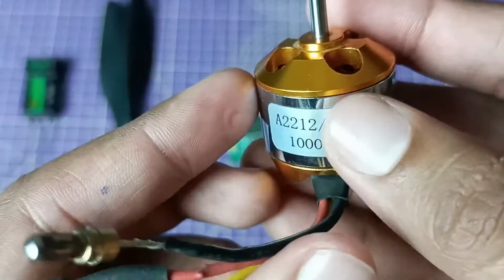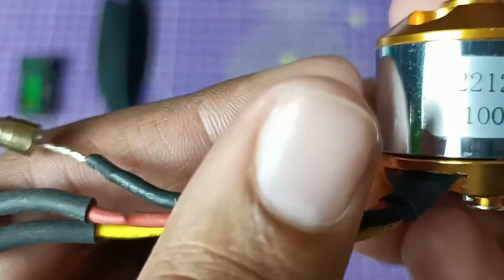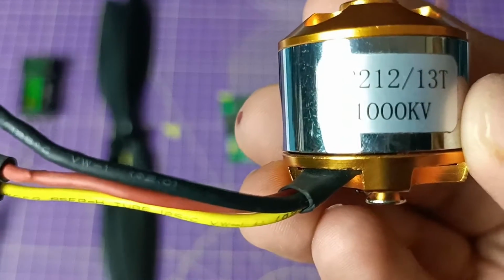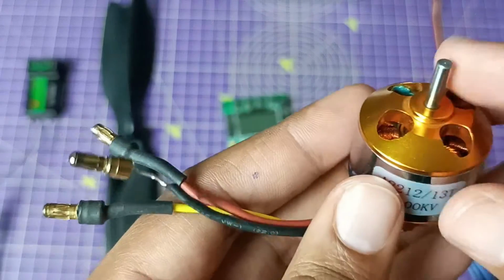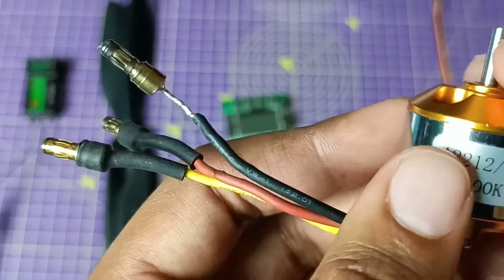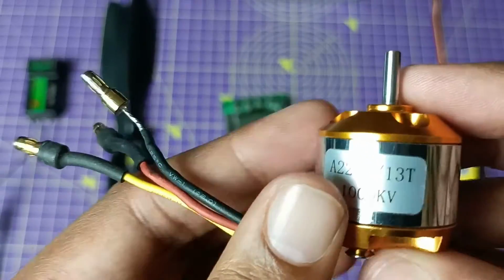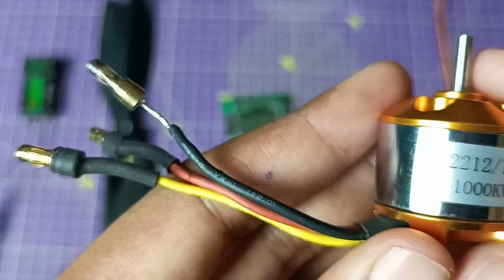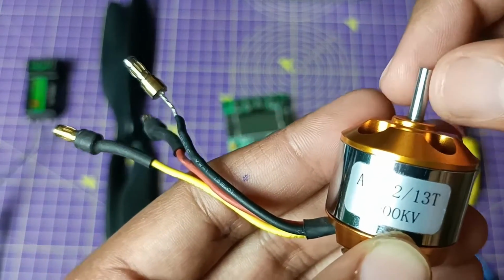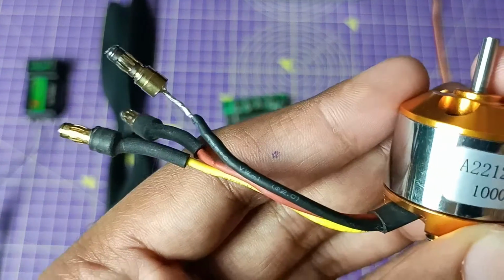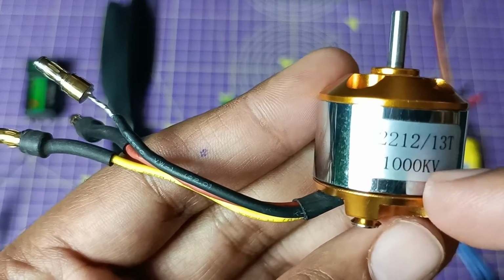These BLDC motors come with kV ratings. Here you can see the rating of this BLDC motor is 1000 kV. It means the motor will spin at that RPM per volt if we give V volts to the motor without any load. For example, if we want to calculate RPM, rotations per minute, for this BLDC motor, we multiply the voltage by this 1000 kV value.